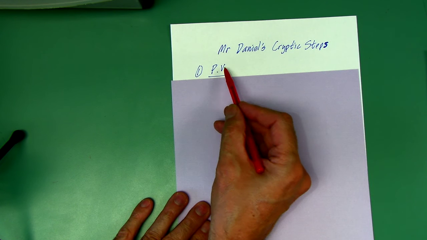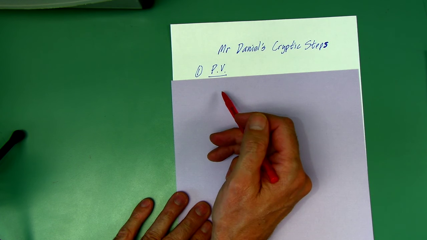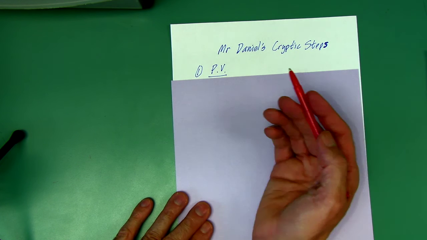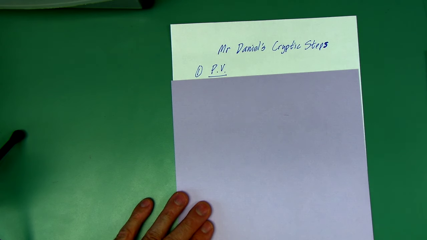Let's see, I got a P and a V. What could that stand for? Place value. And there's an underline. That's the step. I underline the place value. Very first thing you do is you underline the place value. Let's look at this first question.